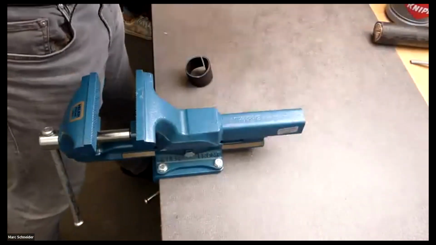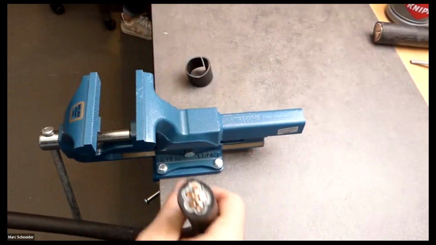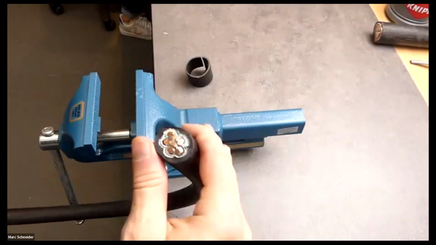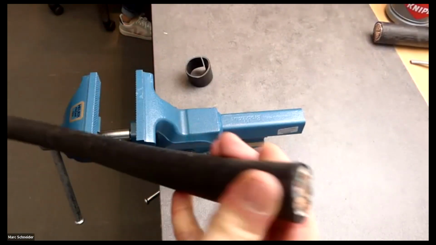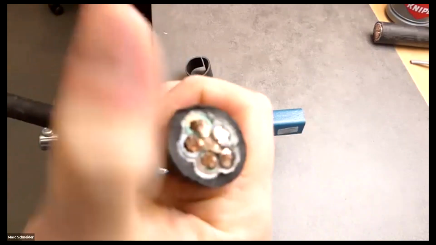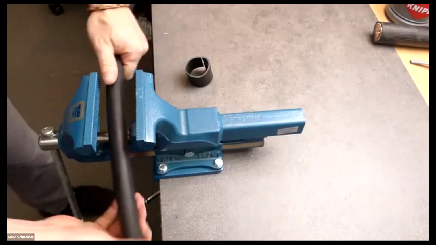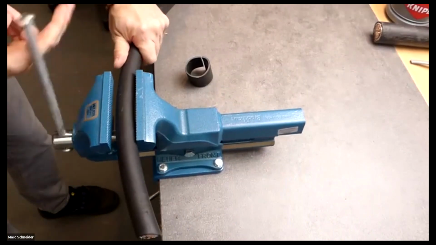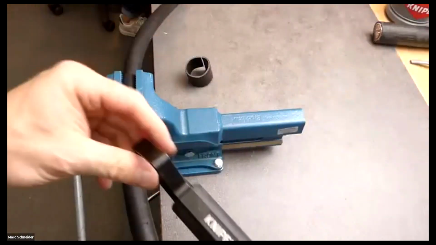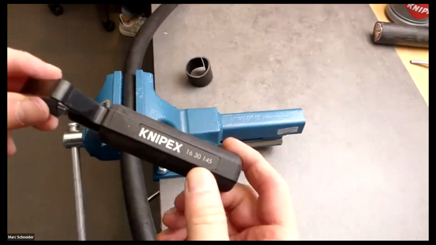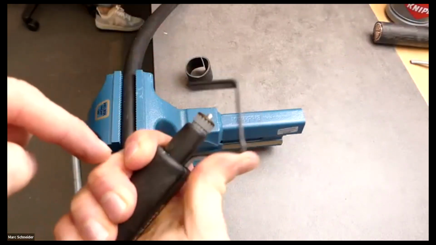Now we have here, for example, the most difficult cable to strip. This is a 5 times, I think, 5 times 16 square millimeter rubber cable. We have a very thick insulation here. And for example, put it in. Now I take this one here, the 1630-145. Again, here you have to push this part here up.